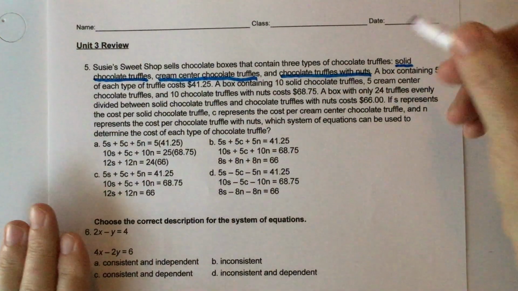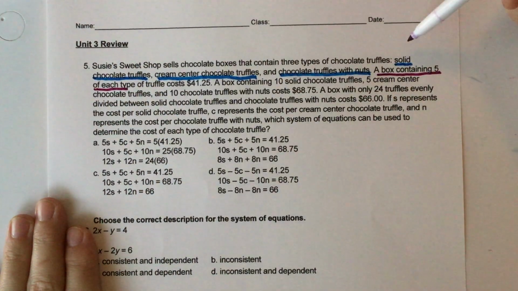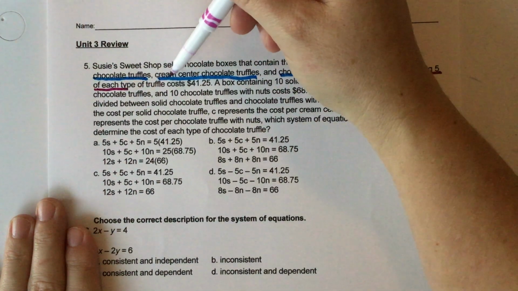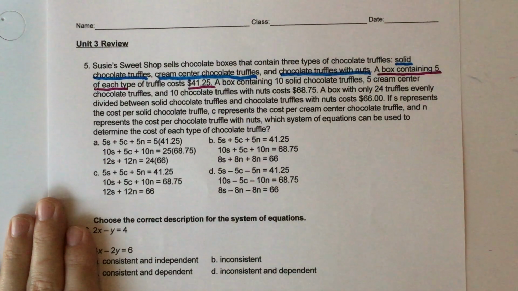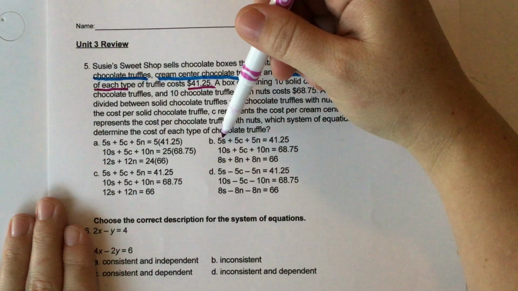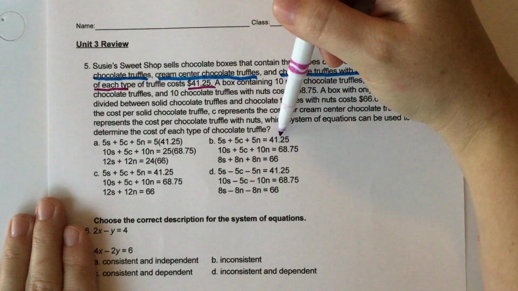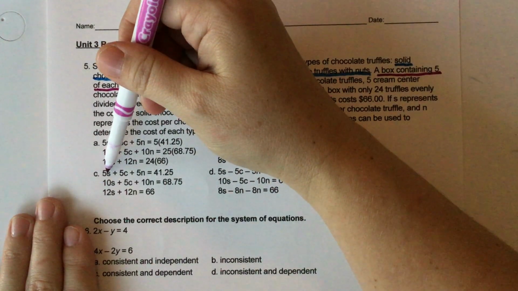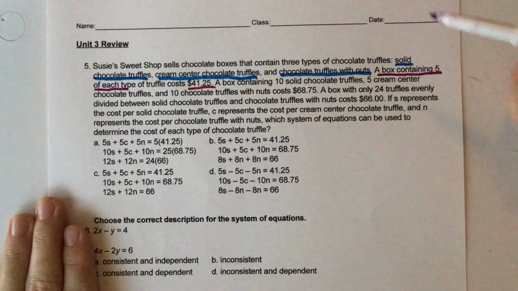So I want to be looking for that. 5 of the solid, 5 of the cream center, and 5 with the nuts costs $41.25. And I see that 2 places. And here it is. 5 of your solid, 5 of your cream, 5 of your nuts, $41.25.